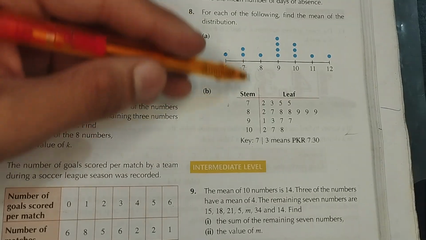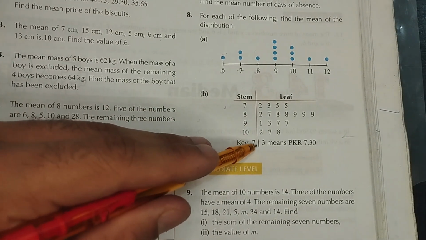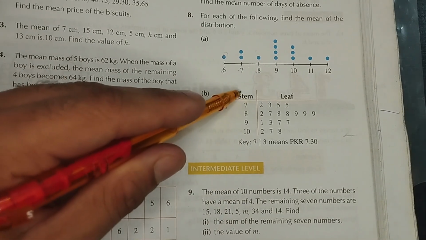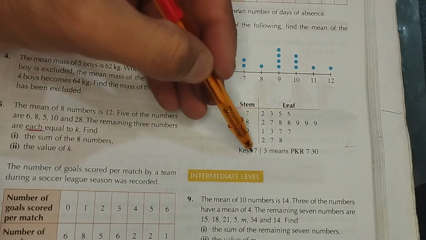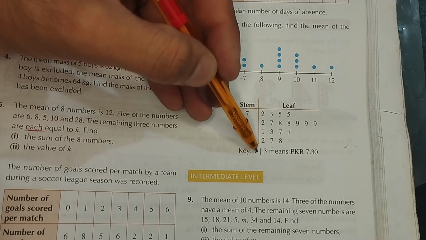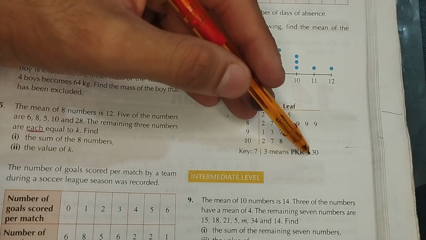The second thing we know about the data is that on the left side of the line, what do we have? We have stem. On the left side we have stem. On the right side we have leaf. This is stem, this is leaf. 7 is going to be our stem, 3 is going to be our leaf. Okay, so the key means that stem and slash leaf means 7.3.